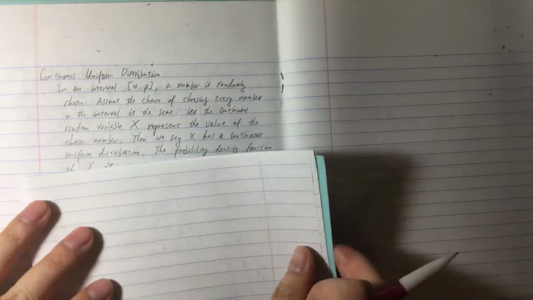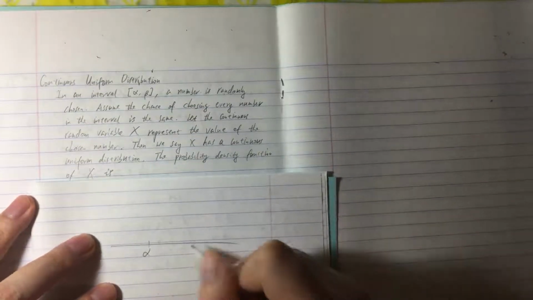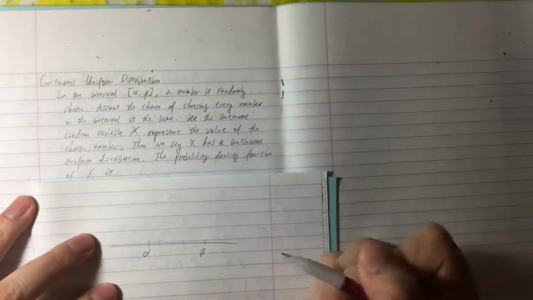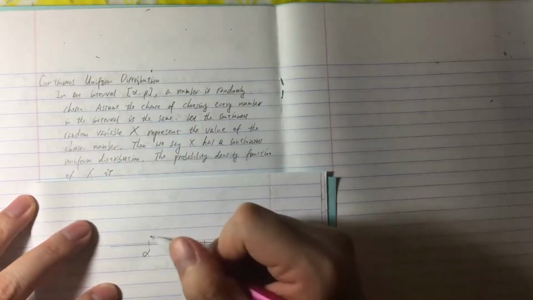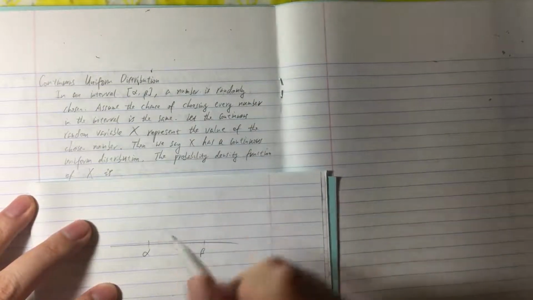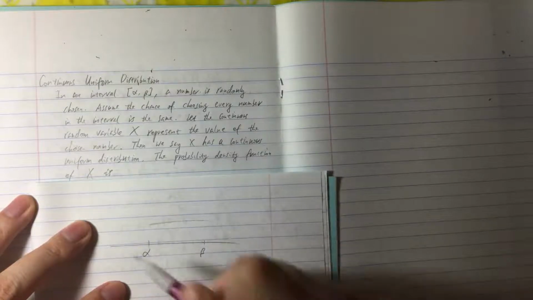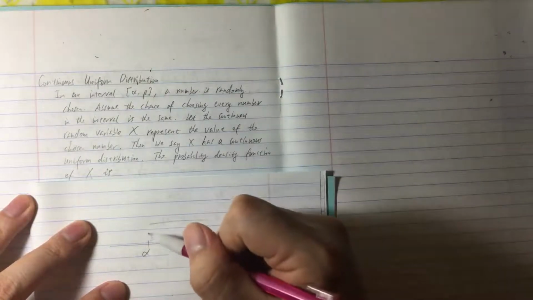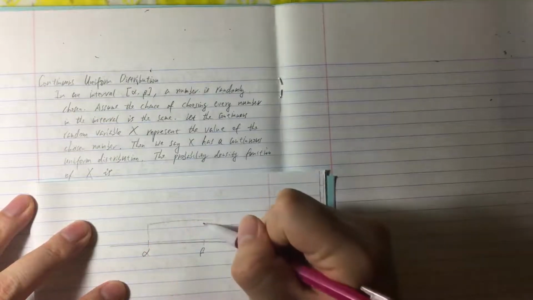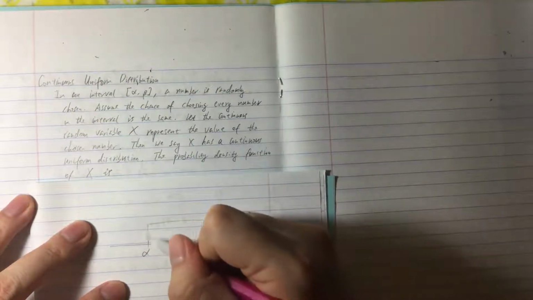We know that we randomly choose a number from the interval alpha to beta. Every number in the interval has the same chance to be chosen, so the probability must be the same for every number.